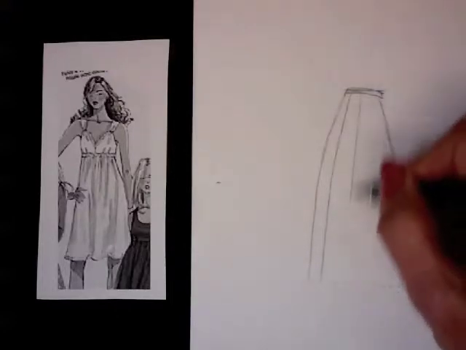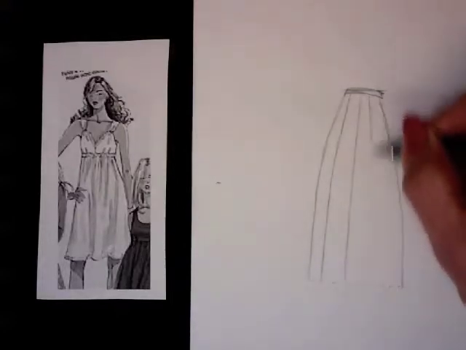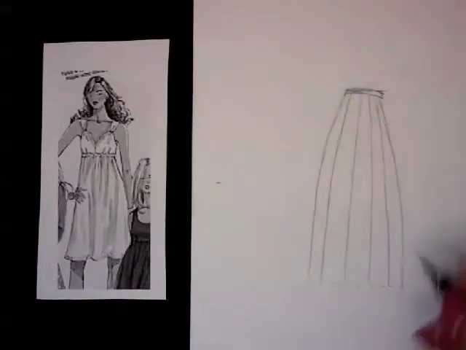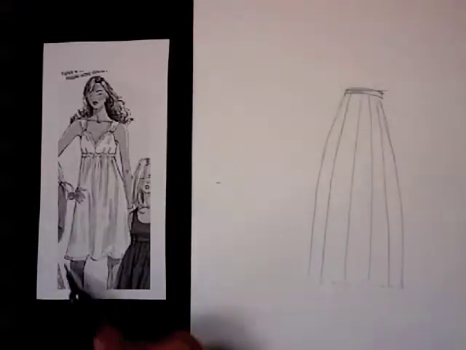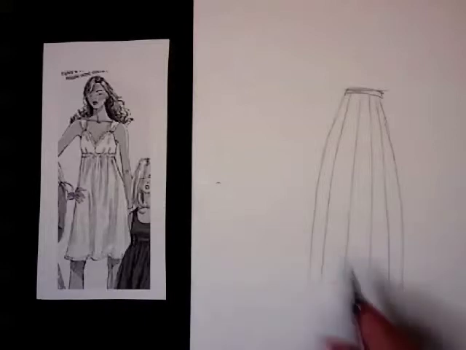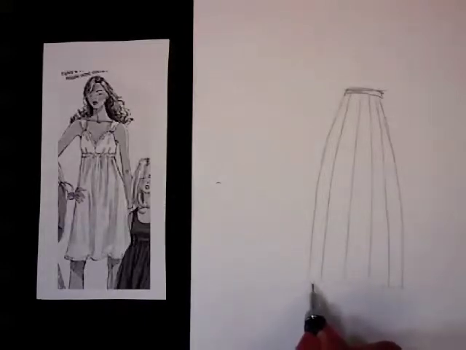Now remember, not all of the gathers are going to make it to the hem. I'm going to go back and add some later. And then I'm going to put in some very soft folds. This is not a very defined full skirt. So I'm still going to use my smiles and frowns. I'll put my smile on the outside.